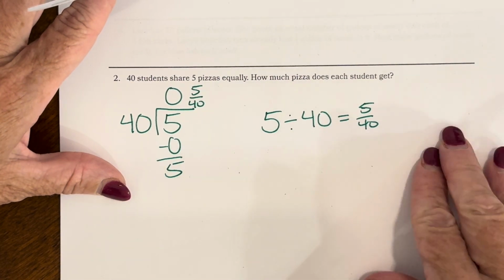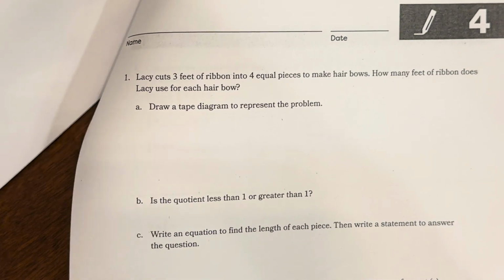Okay, ladies and gentlemen, when you do your homework tonight, it's going to ask you to do a tape diagram. You don't have to do that if it makes it harder for you.